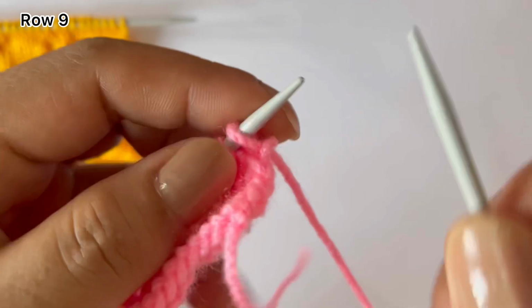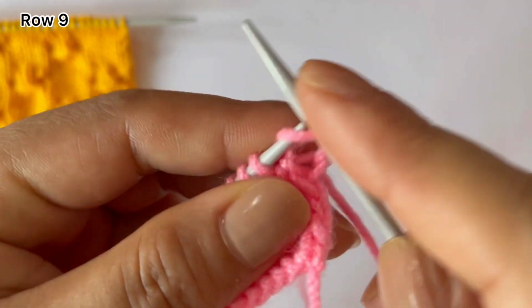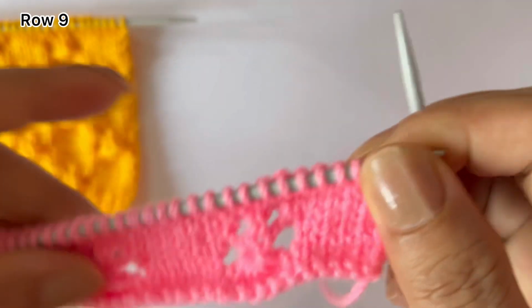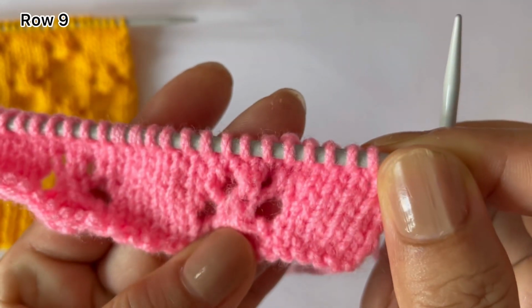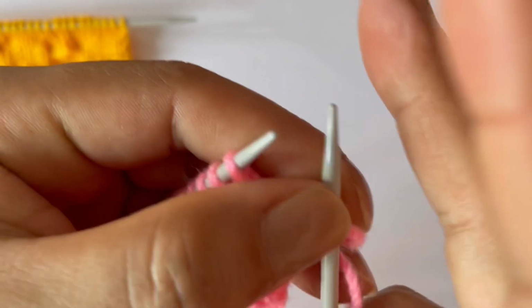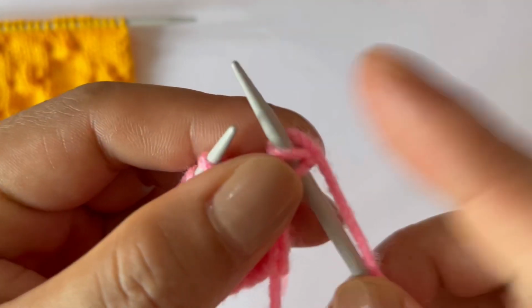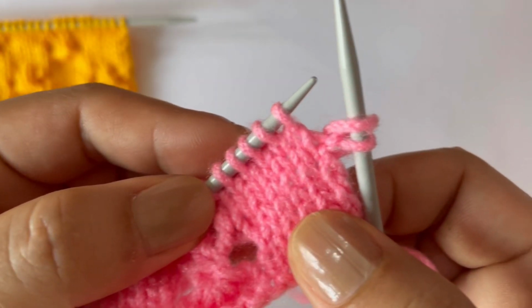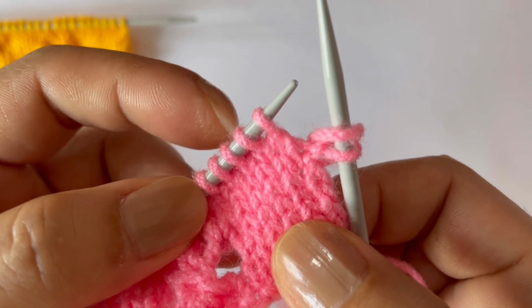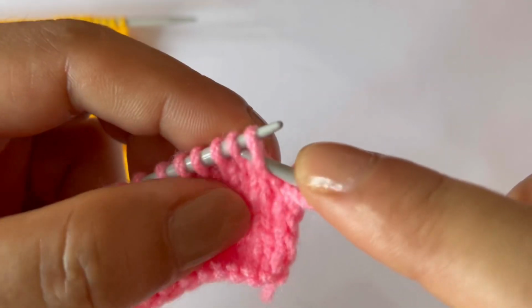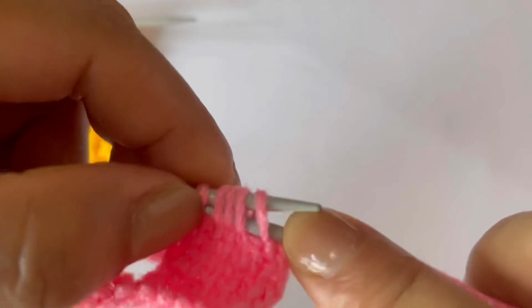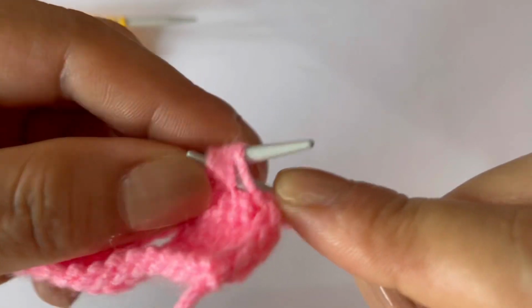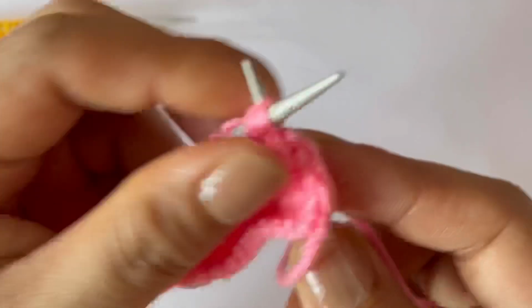For row 9, slip your edge stitch and start the repeat from here. Now we're going to knit this pattern here and this pattern here. So yarn over after the edge stitch, yarn over and knit 5 together through the back loop. Knit 5: 1, 2, 3, 4, and 5.